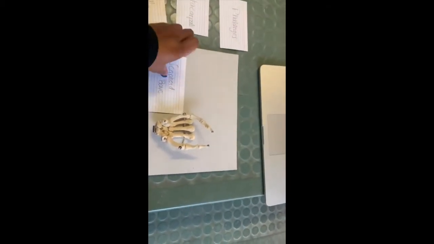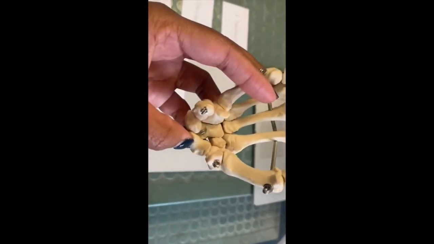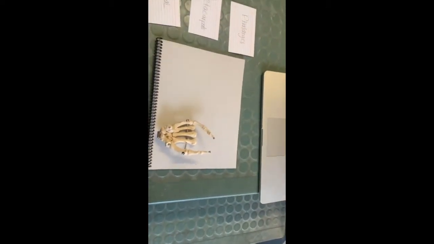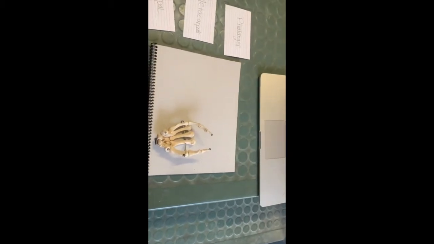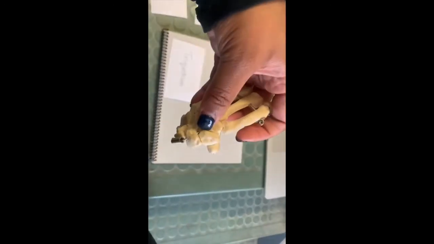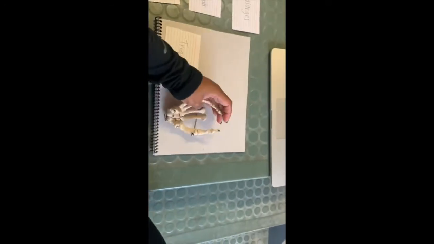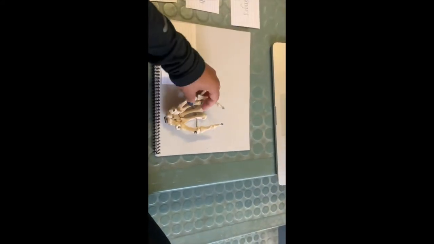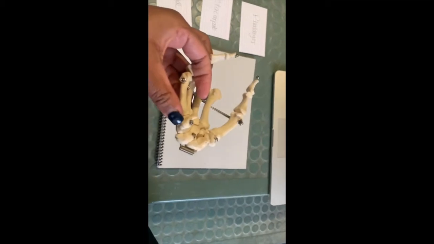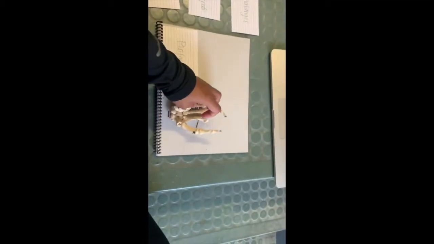Next, you have your scaphoid bone, which is underneath your trapezium bone, right here. Then you have your lunate bone, and that is right here. Next, you have your triquetrum bone, which is right here. And then the last one is the pisiform bone, which is right on top of the triquetrum bone. Little tiny.